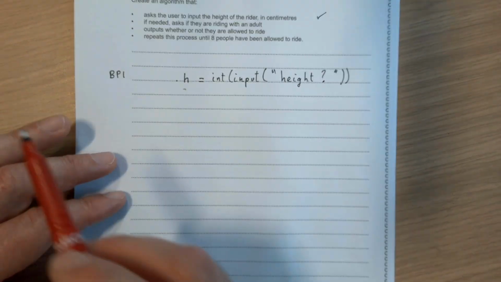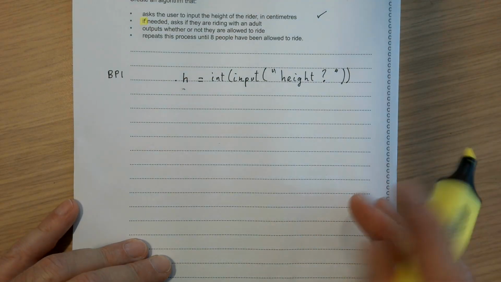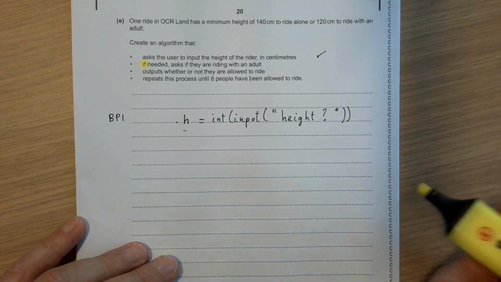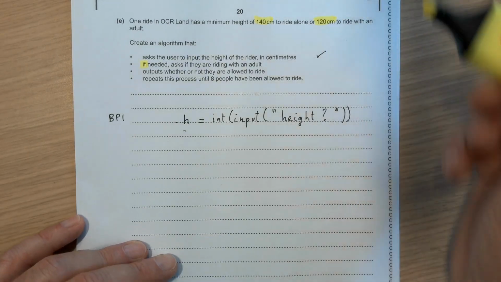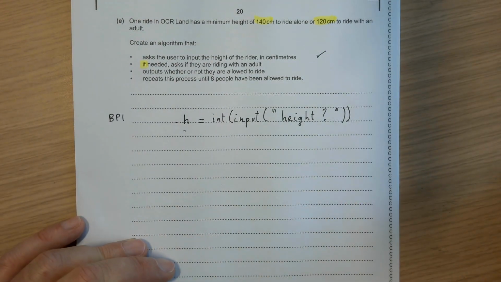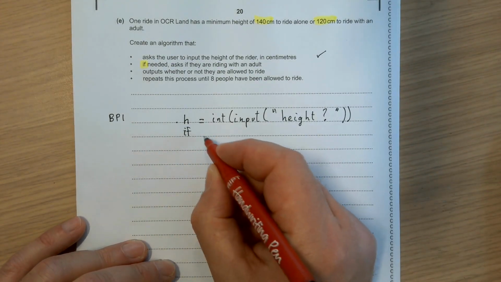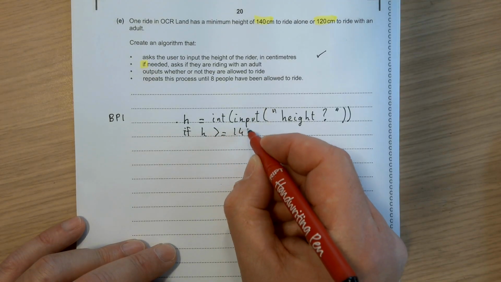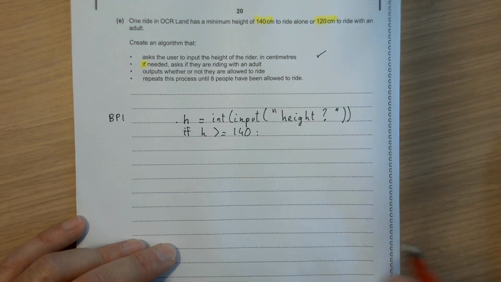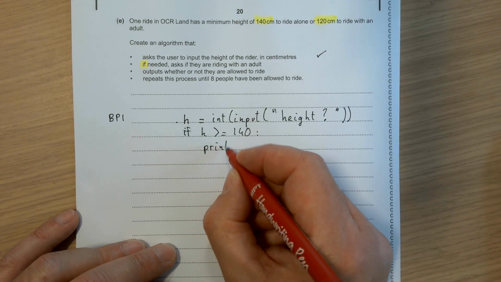It says if needed. Now if it says if, that means that I'm going to have to use selection. And for this, I need to read what it says there. So 140 centimeters, 120 centimeters. Now, let's put my if statement. If h is more or equal to 140, then in this case, we can print that the rider is allowed.